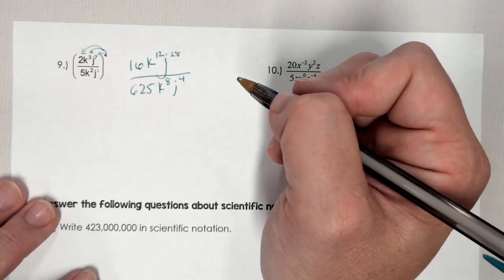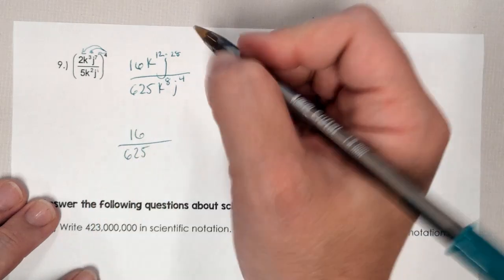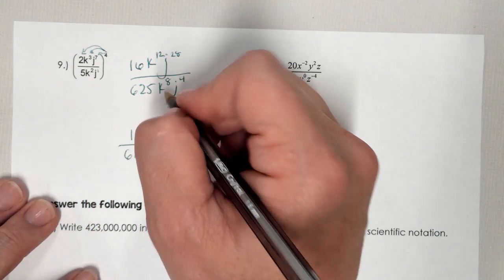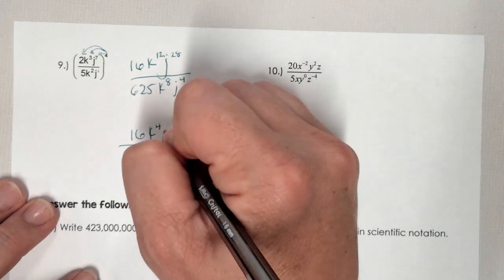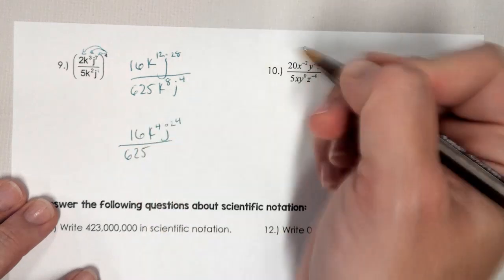And now we simplify. Well, 16 over 625 does not simplify. There are more k's on top. 12 minus 8 is 4. And there are more j's on top. 28 minus 4 is 24. So here's our answer.